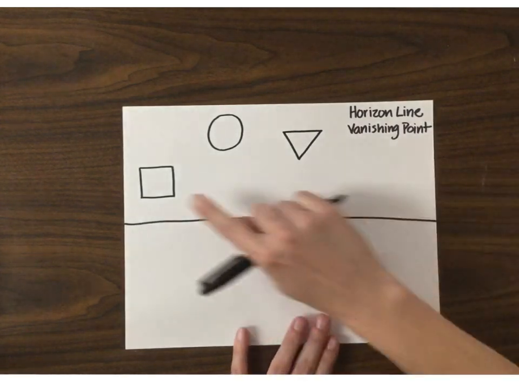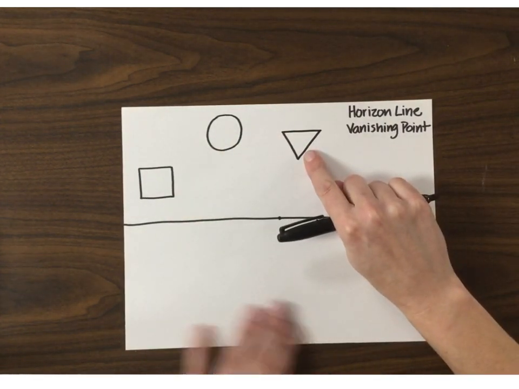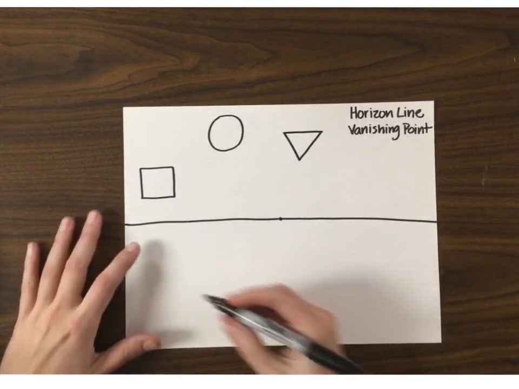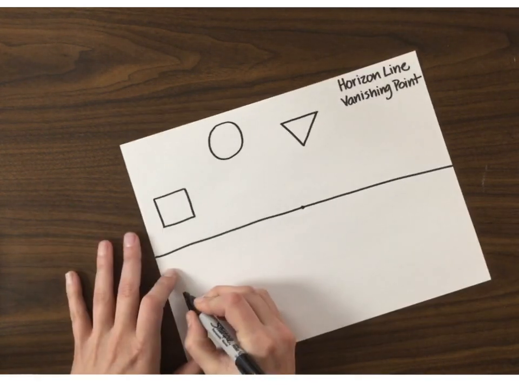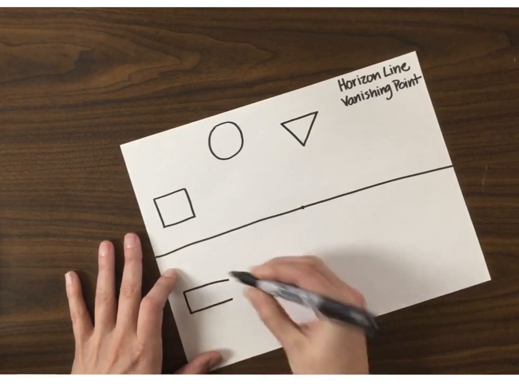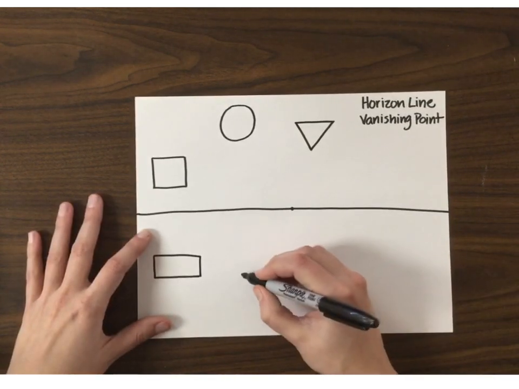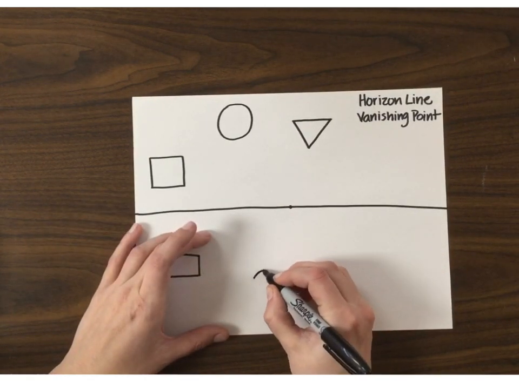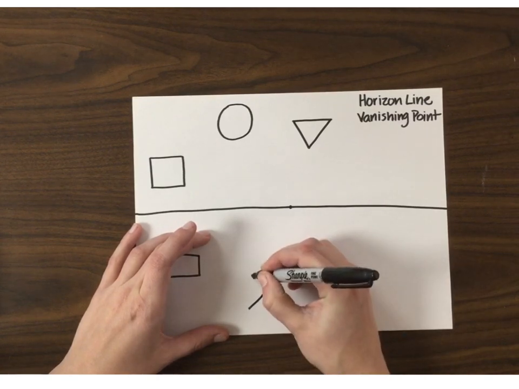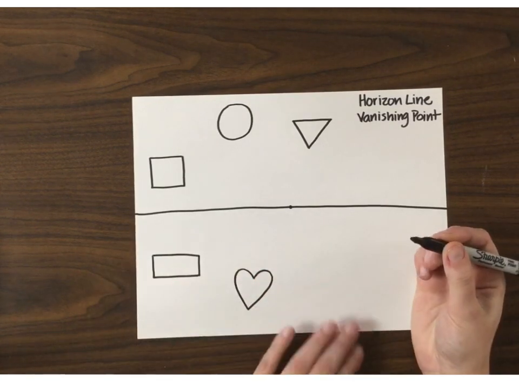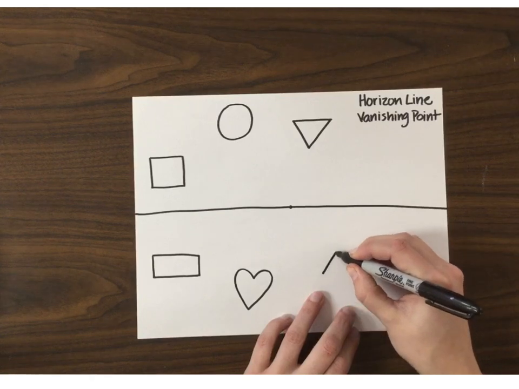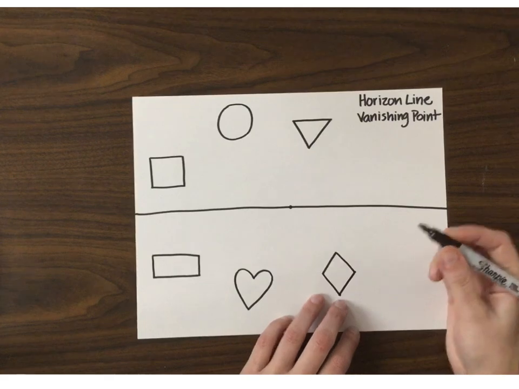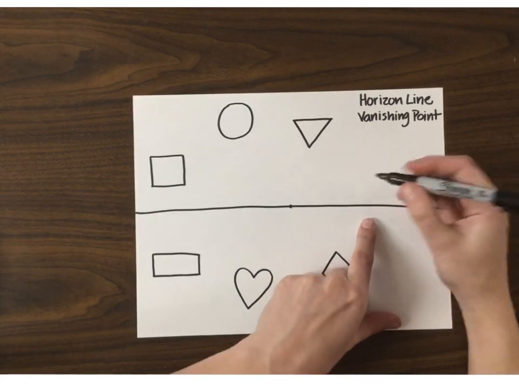Okay, so I now have 3 shapes above my horizon line. I'm now going to go put 3 of them below and 1 of them on my horizon line. Again, these can be any shapes, but I would say keep them relatively simple. And now I'm going to put my 1 that is on.